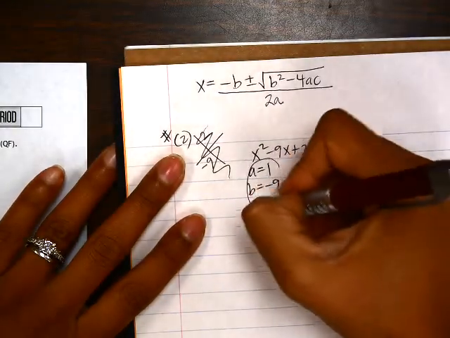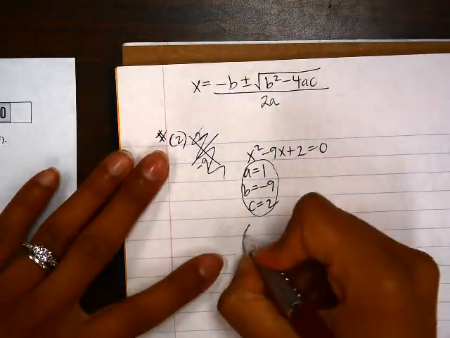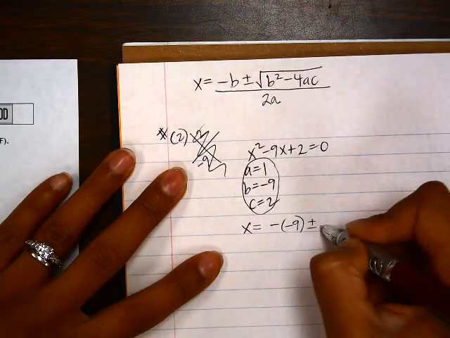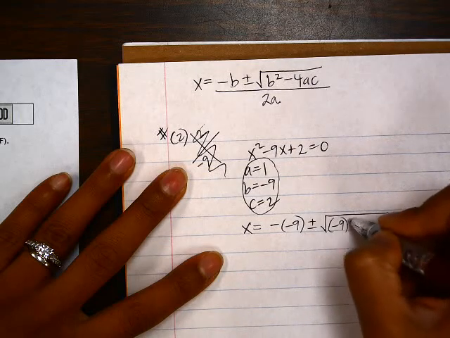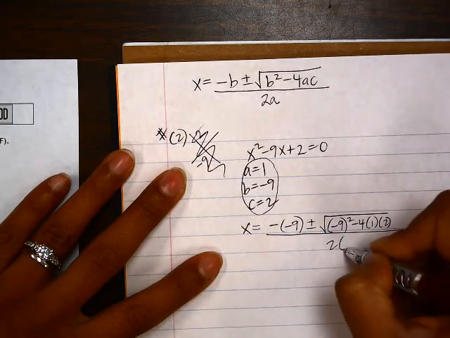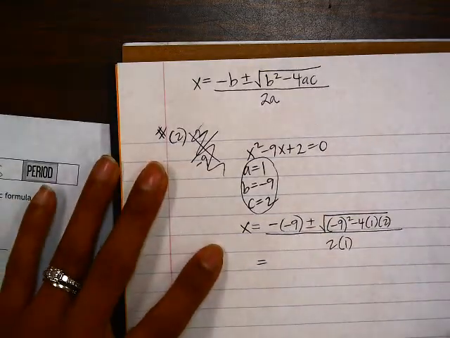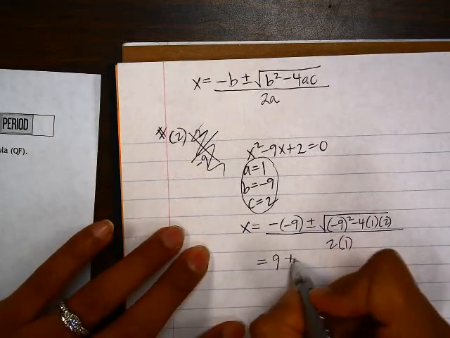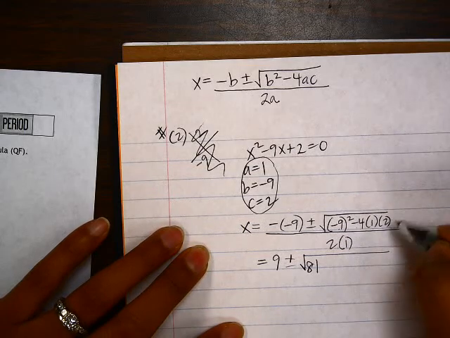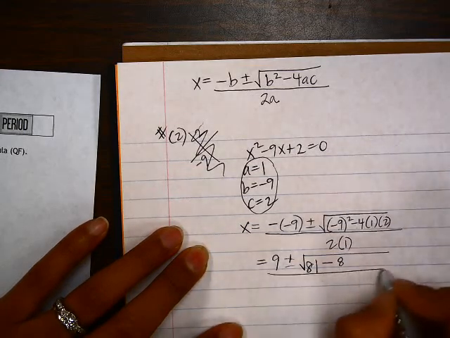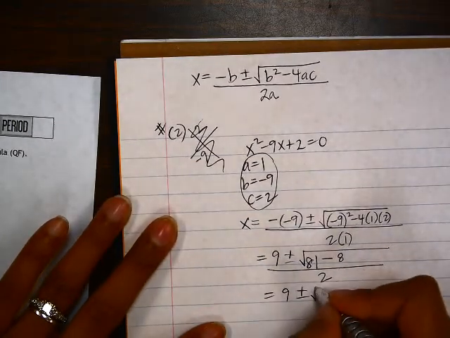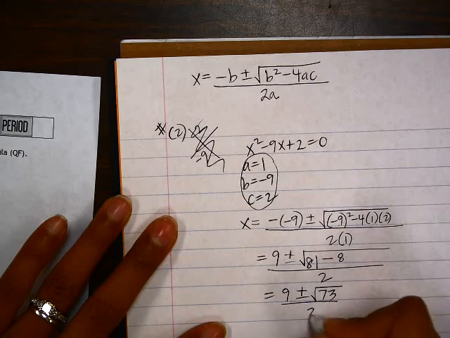If I plug those values into the quadratic formula, we get x equals -b plus or minus the square root of b squared minus 4ac all over 2a. Simplifying, this becomes +9 plus or minus the square root of 81 minus 8, since -4 times 1 times 2 is -8, all over 2. So we get 9 plus or minus the square root of 73, divided by 2.